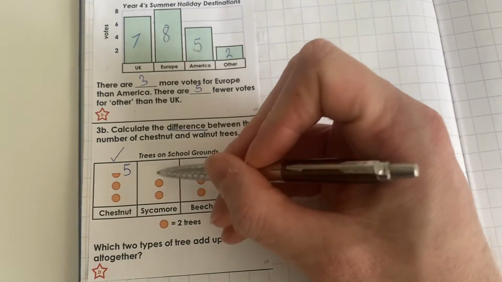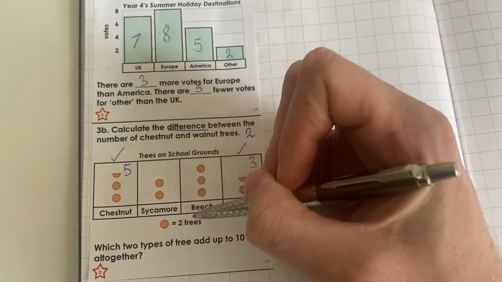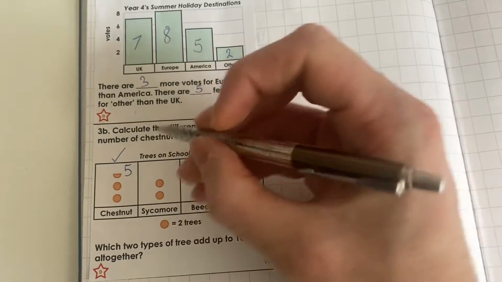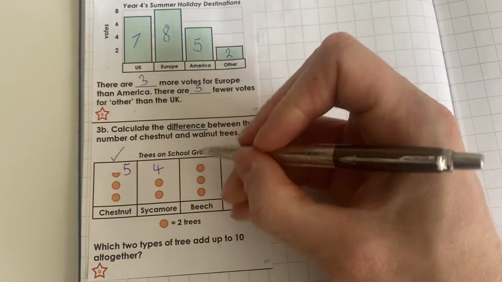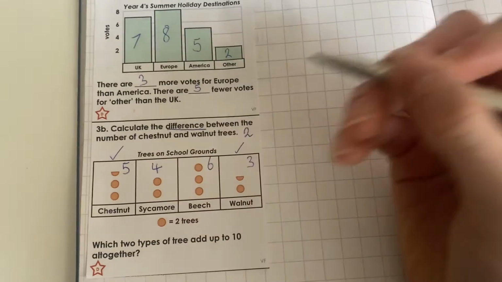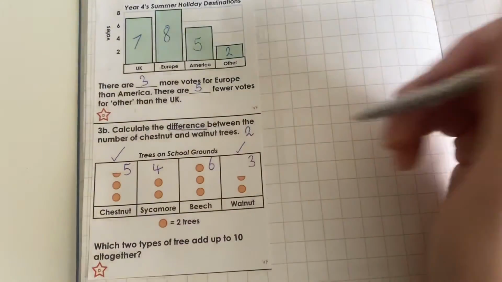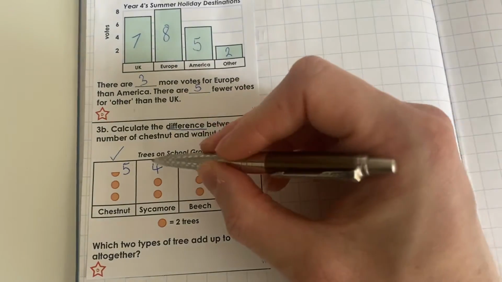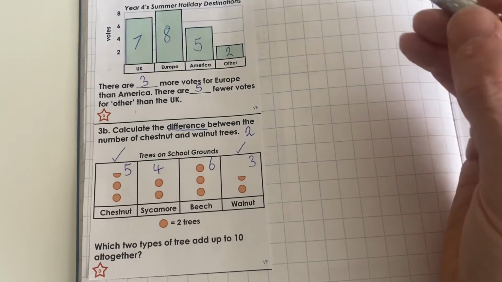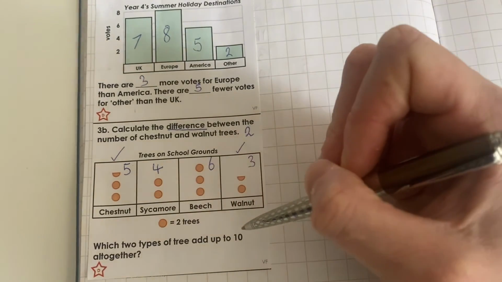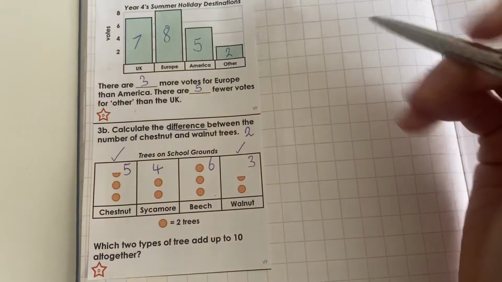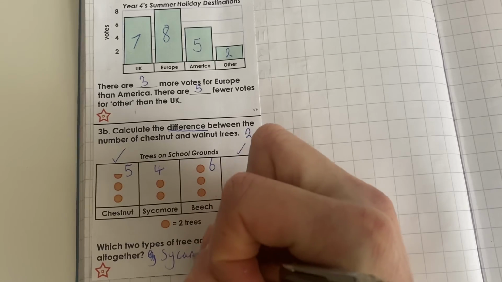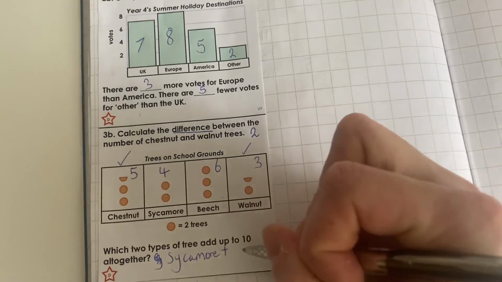What we can do here is let's start working out the value of each. Well, 2 trees is equal to 1 circle. So we've got 2 circles here. 2 plus 2 equals 4. Beech has 2, 4, 6. So we're looking now between these 4 numbers, which 2 of them will equal 10. Now we know our number bonds to 10, so we can see that 4 plus 6 equals 10. So our answer is which 2 types of tree add up to 10 altogether. So we need to write these 2 names of these trees, which is sycamore and beech.